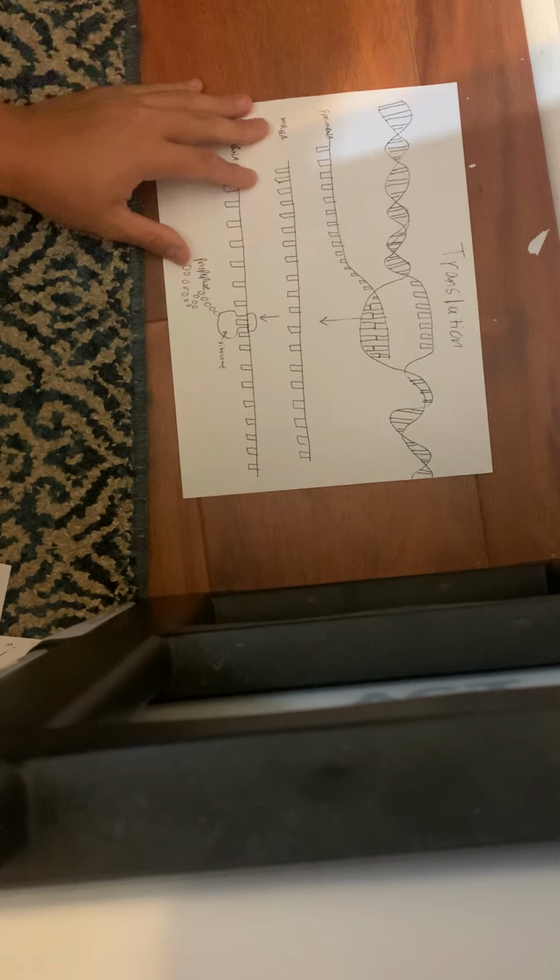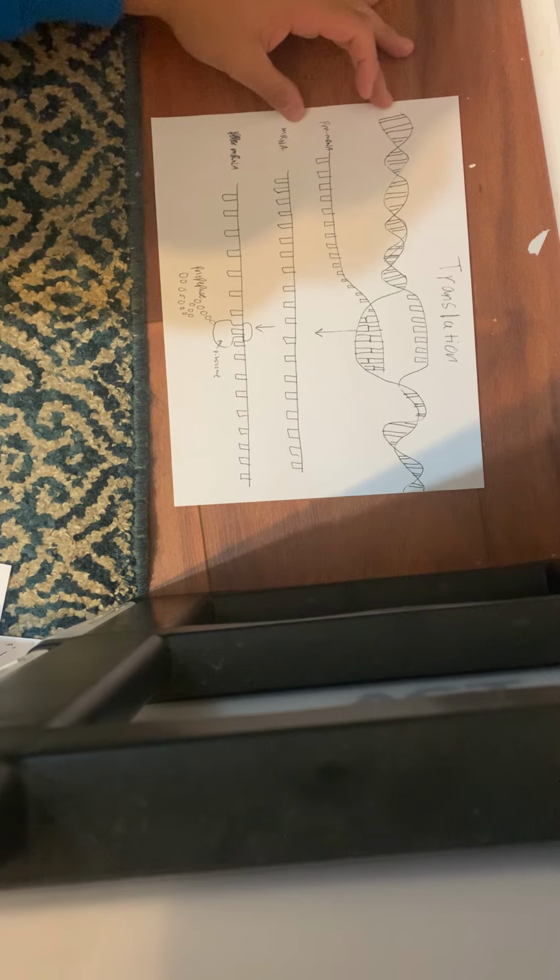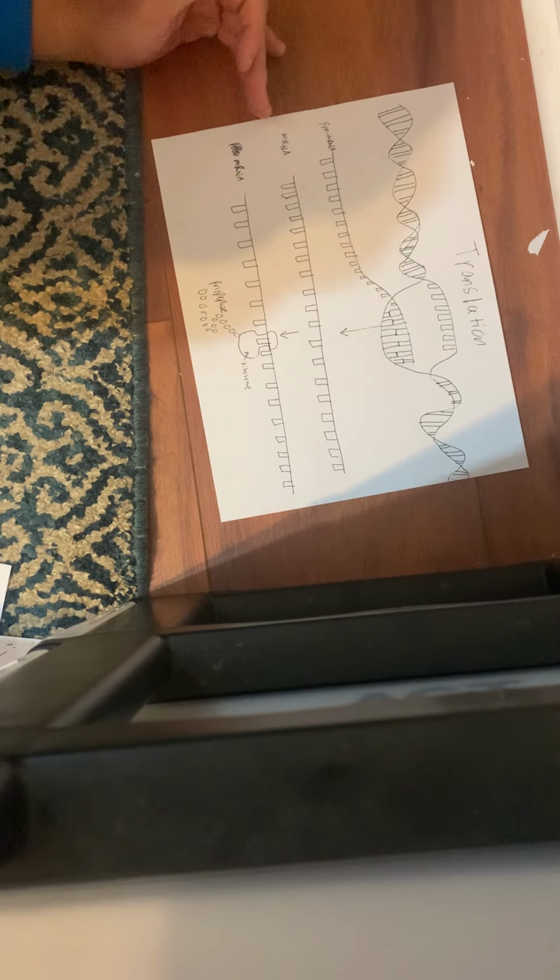Now for the final part of the central dogma, translation. Translation also takes place in 3 steps: initiation, elongation, and termination. So over here, we can see the process, which goes from mRNA to another mRNA, which contains a ribosome, which results in polypeptides.